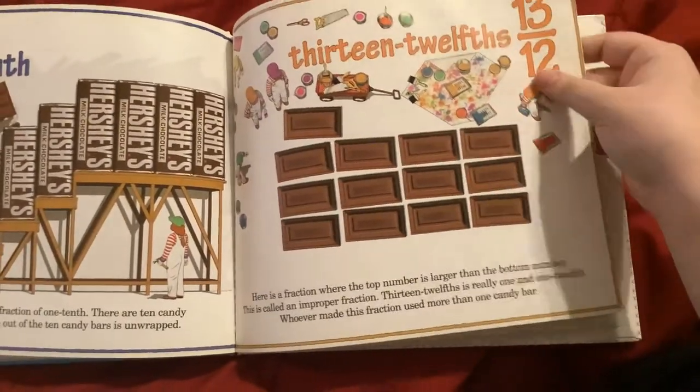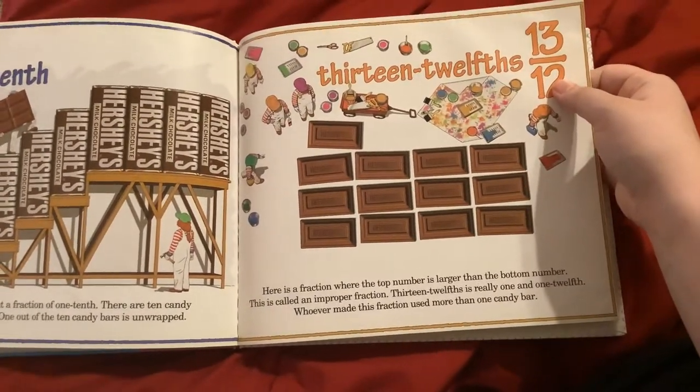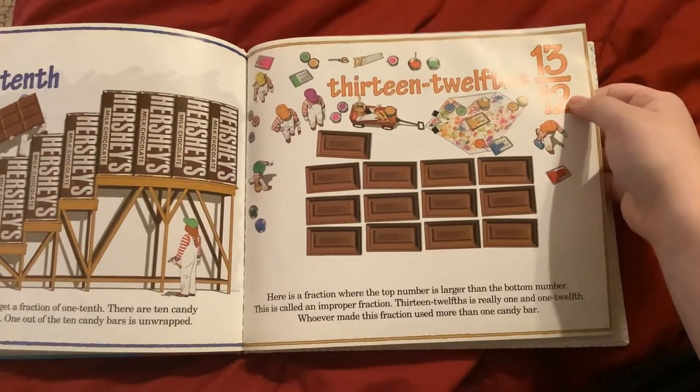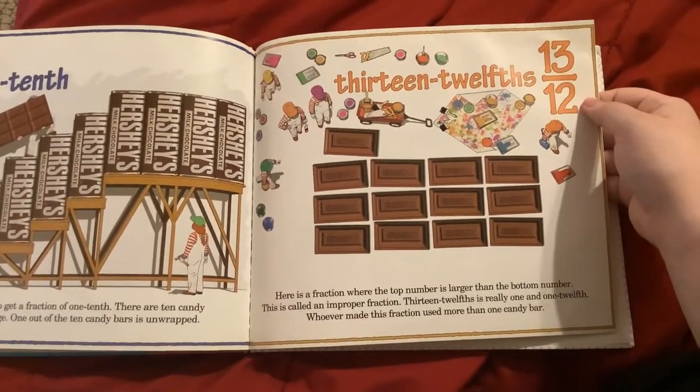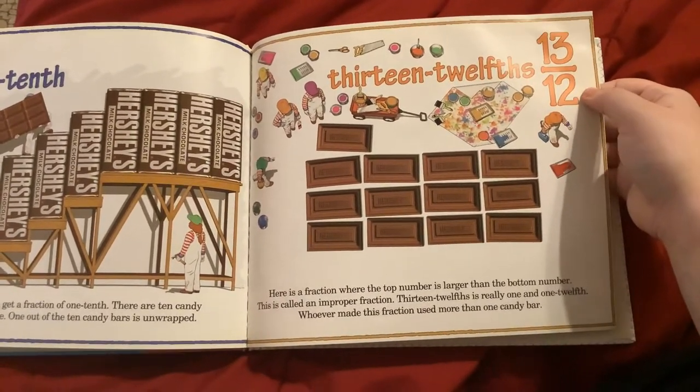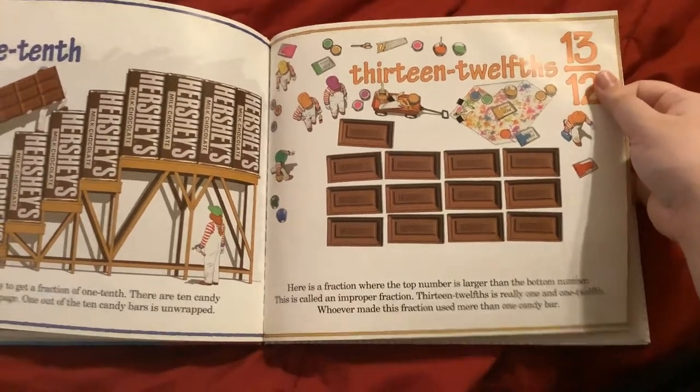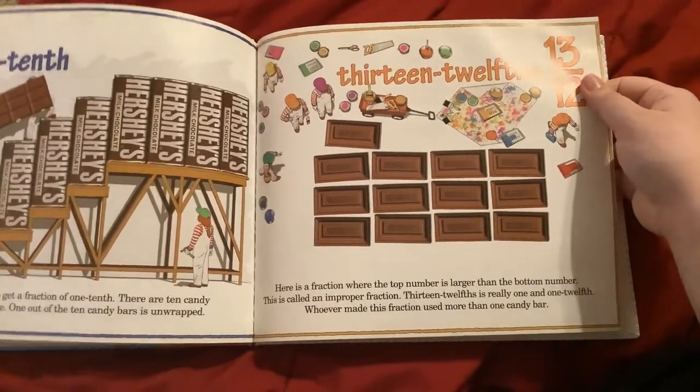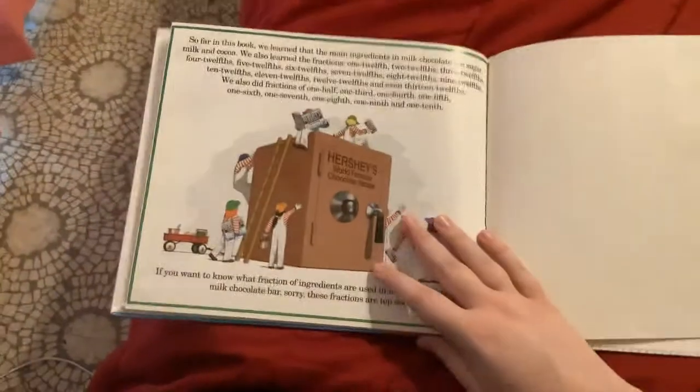13/12. Here's a fraction where the top number is larger than the bottom number. That is called an improper fraction. 13/12 is really 1 and 1/12. Whoever made this fraction used more than 1 candy bar.